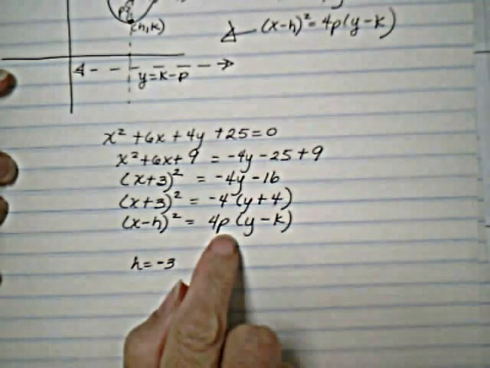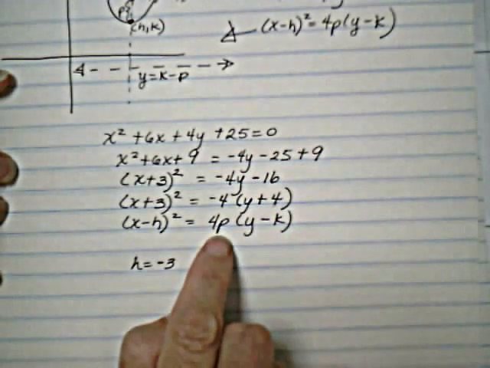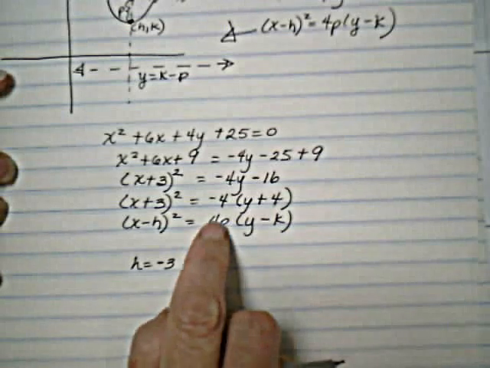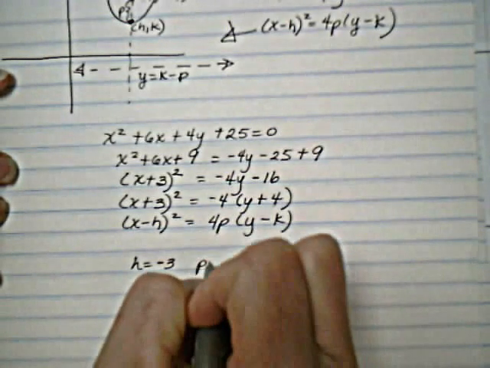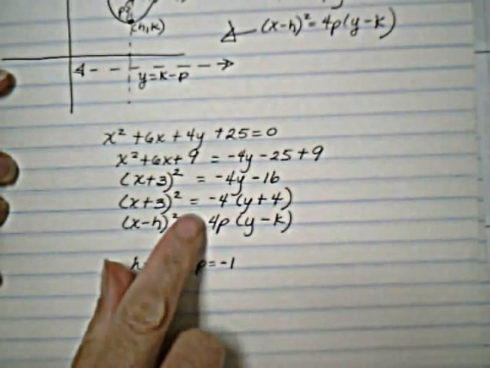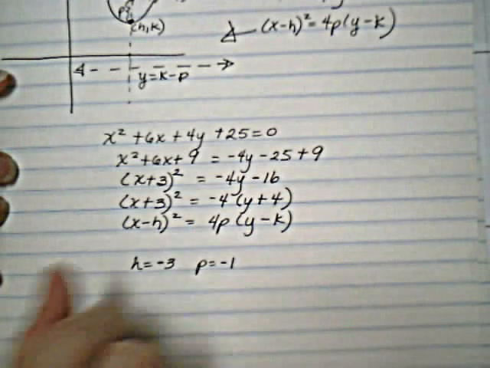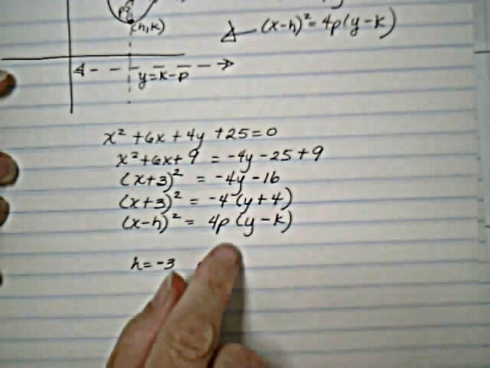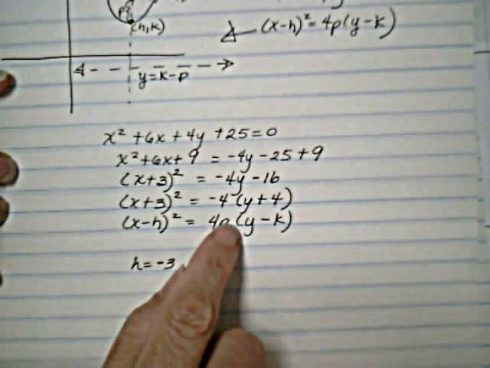Now if you look here, 4p has to equal negative 4. So I'm saying, what do I multiply 4 by to get a negative 4? p must be negative 1. A lot of times, if that leading coefficient, that number in front is 1, like that, people will think that p is 0. p is never 0. If you don't see a number in front, then p must be 1/4.